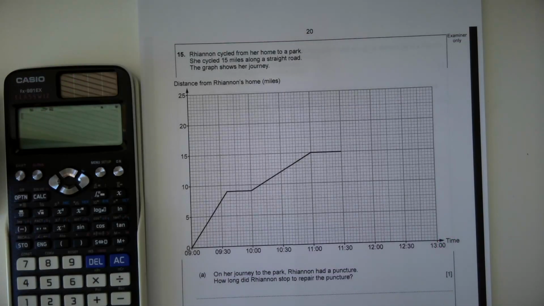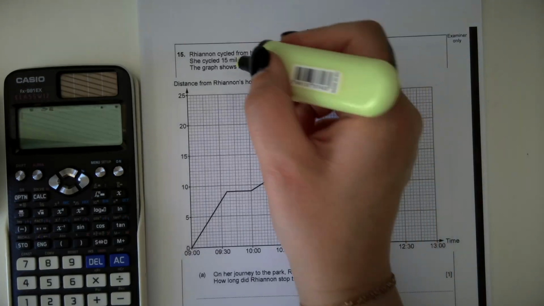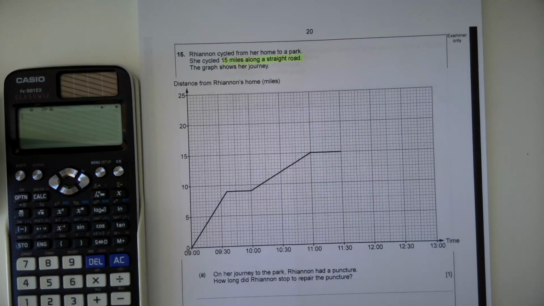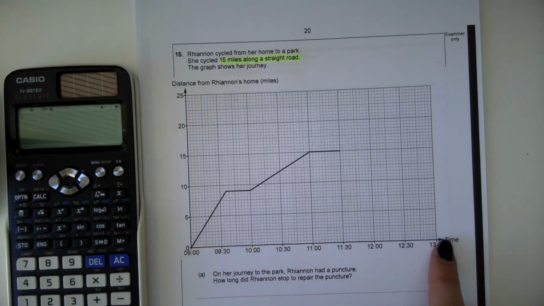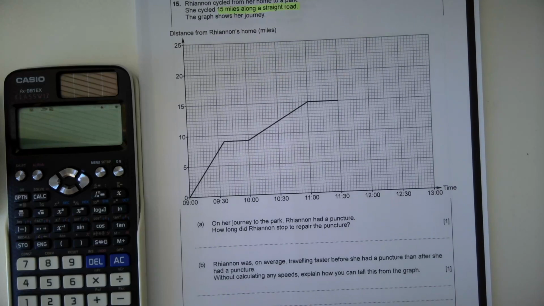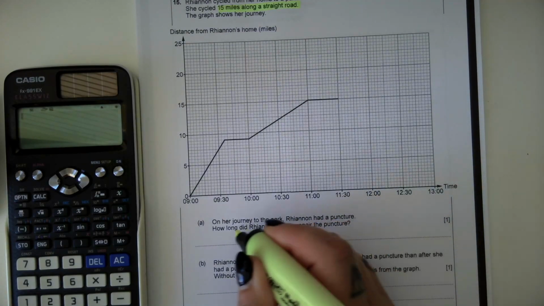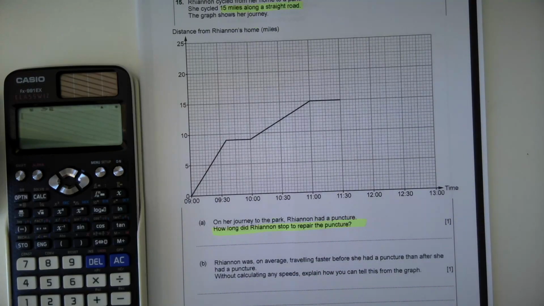Question 15. Rhiannon cycled from home to a park. She cycled 15 miles along a straight road. The graph shows her journey. So this is the distance she is from home. So this is at home. This is the time taken. Part A. On her journey to the park, Rhiannon had a puncture. How long did Rhiannon stop to repair the puncture?